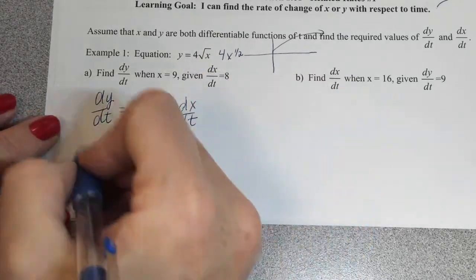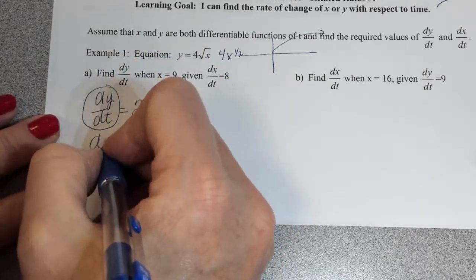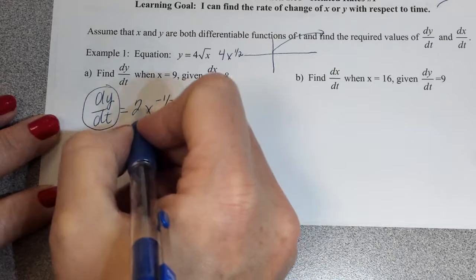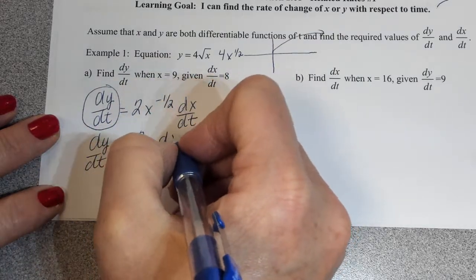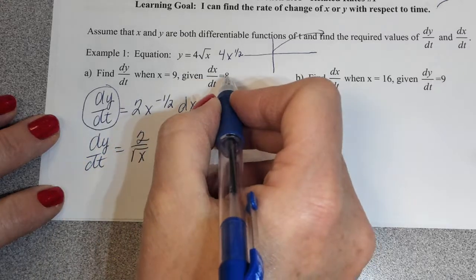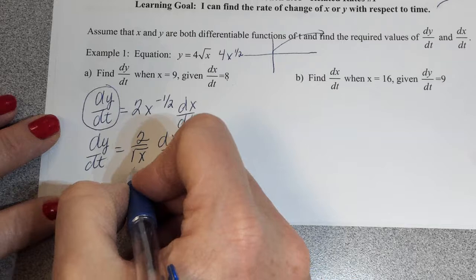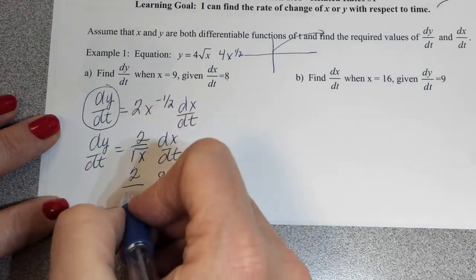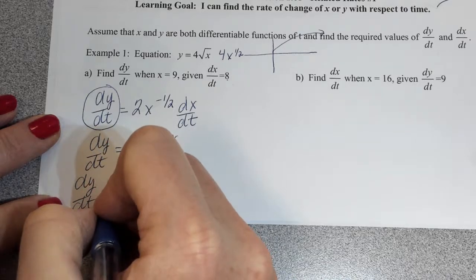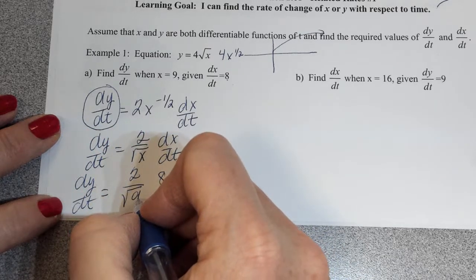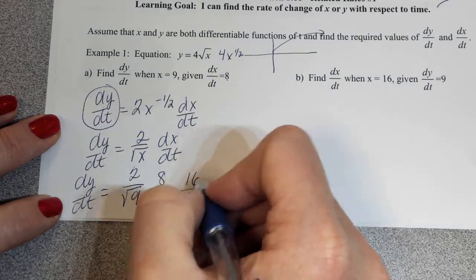Now it's just a plug and chug type of thing. I'm trying to solve for dy/dt. This would be 2 over radical x times dx/dt. I know what dx/dt is. It's 8. So I plug in 8 for dx/dt. We plug in 9 for x, and so the radical is going to be 3. So we're going to have 2 times 8 is 16/3.